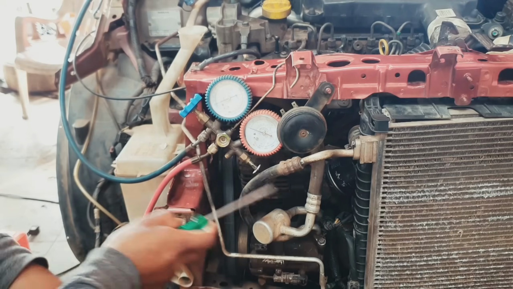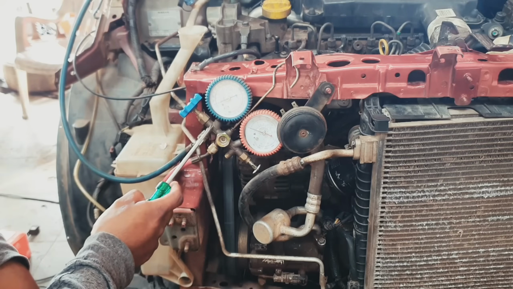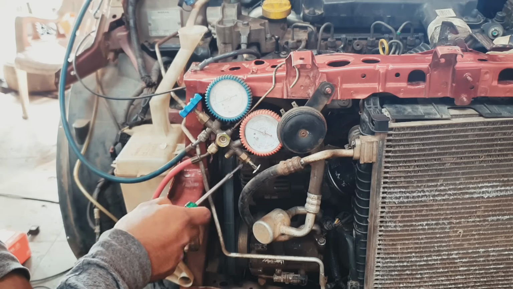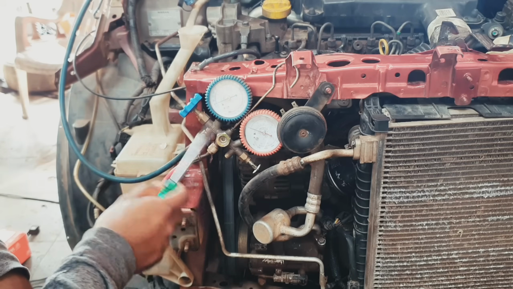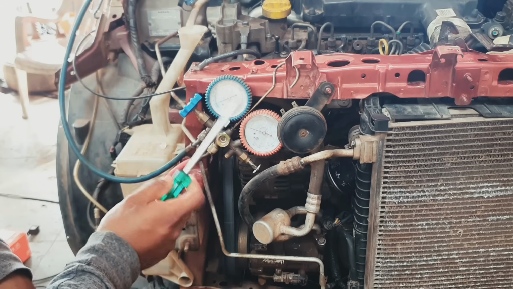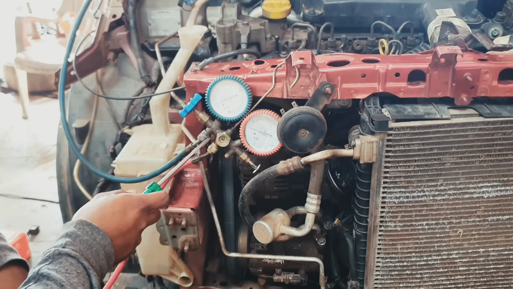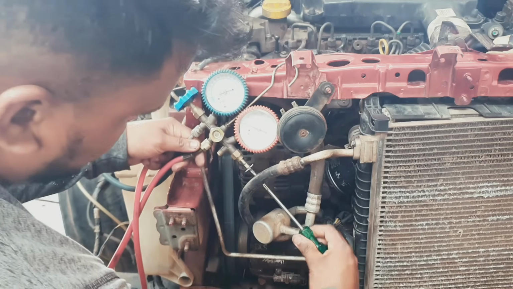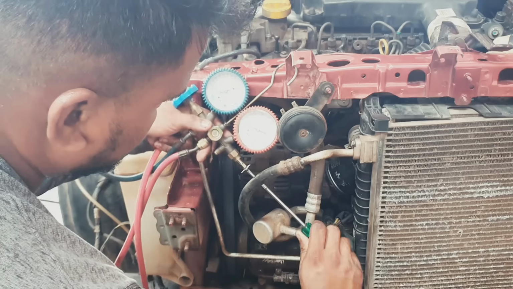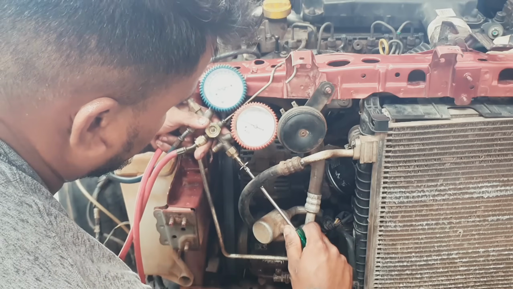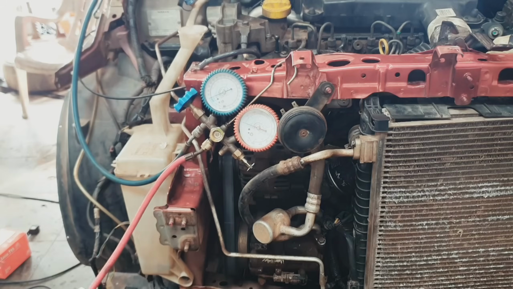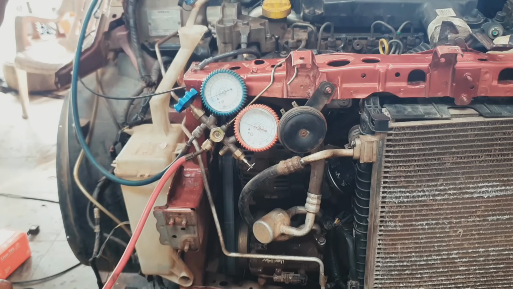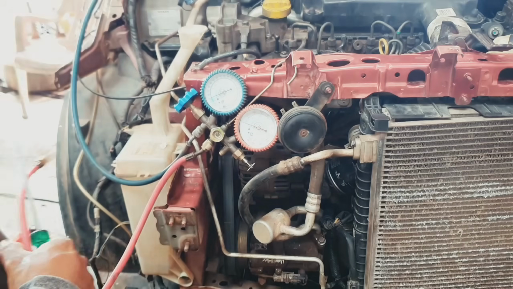As I told you before, this is the high side, this is the low side. The refrigerant or your pressure comes from here and goes to either side, and whichever side is open, it will flow to that side. Now we need the flow on the low side rather than the high side. So we're going to close this valve completely tight shut, and now what we have here is something called a vacuum pump. Now we take this compressor away.